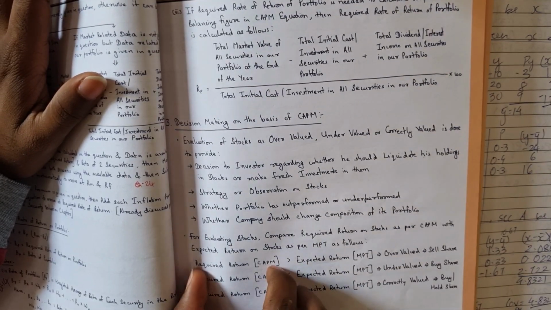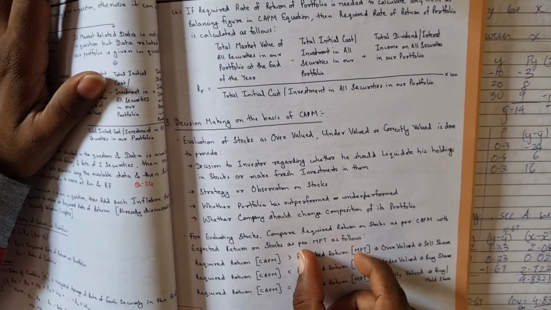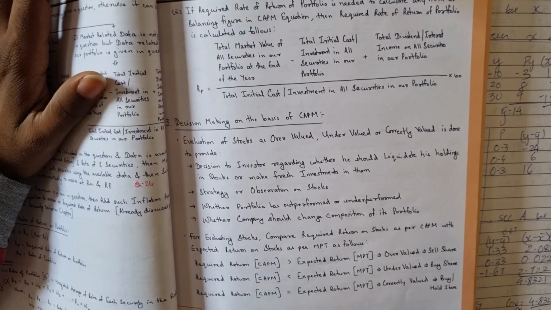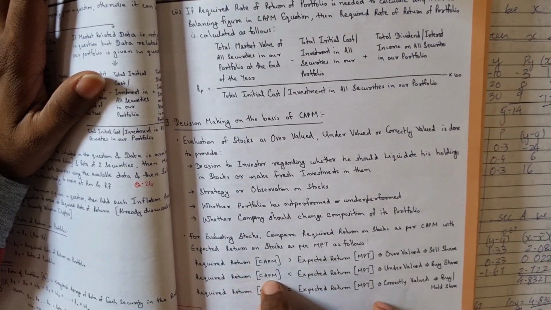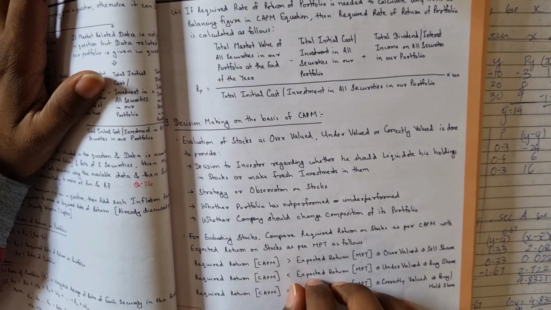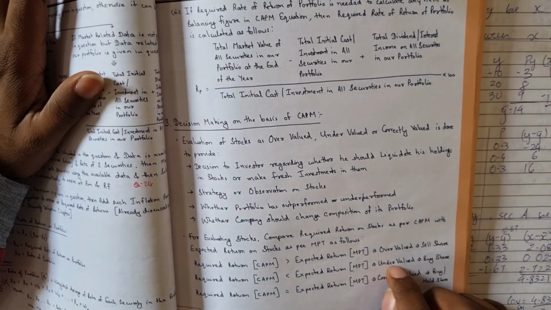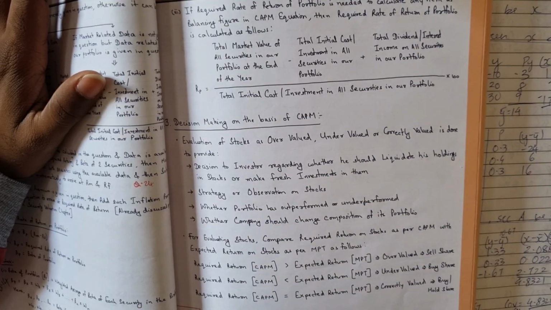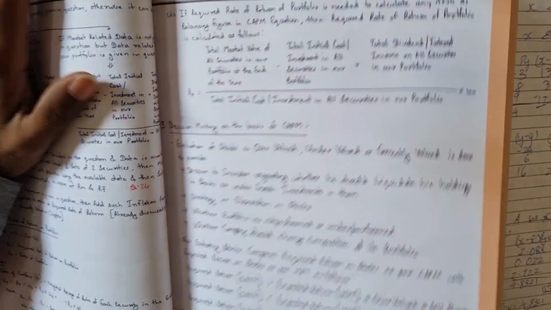If what we need is more than what we get in the market, we will sell the share because it is overvalued. If the required return is less than what is expected in the market, that is, the market return is more, then it is undervalued, so we'll buy the share. If it is equal, it is correctly valued, so buy or hold the share.